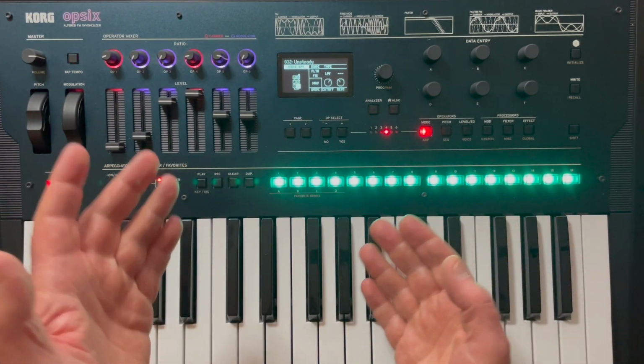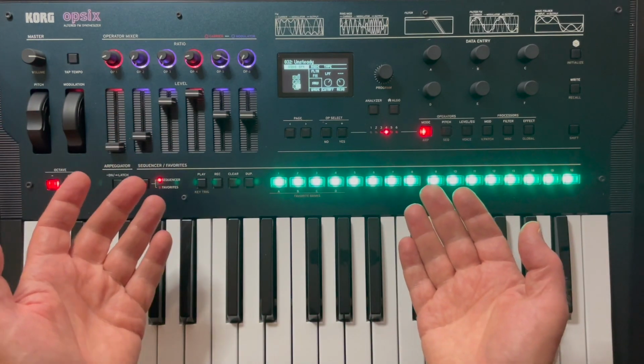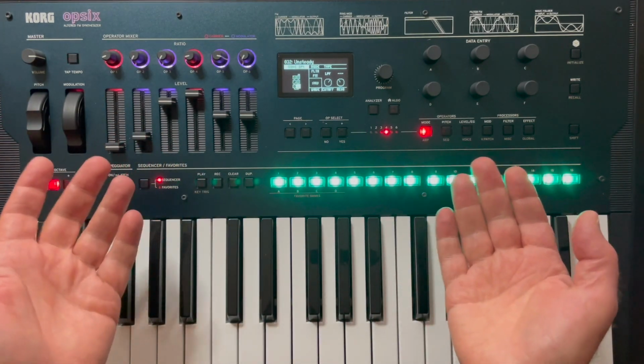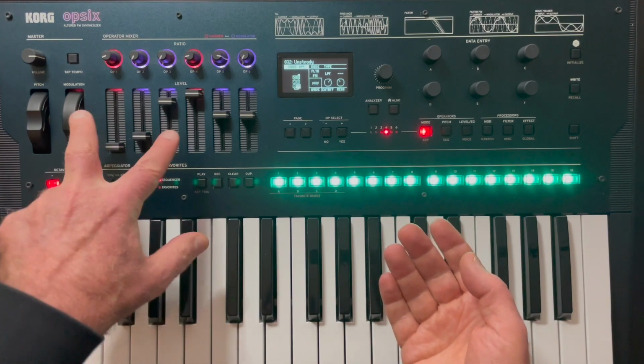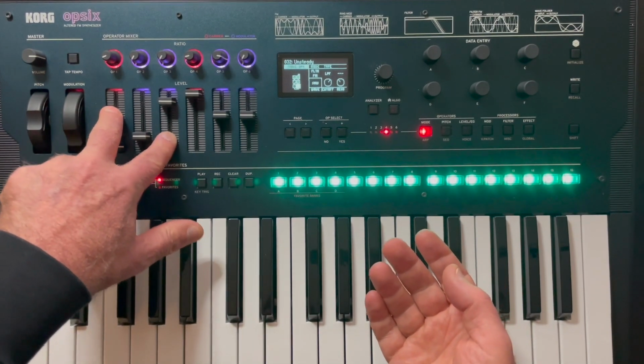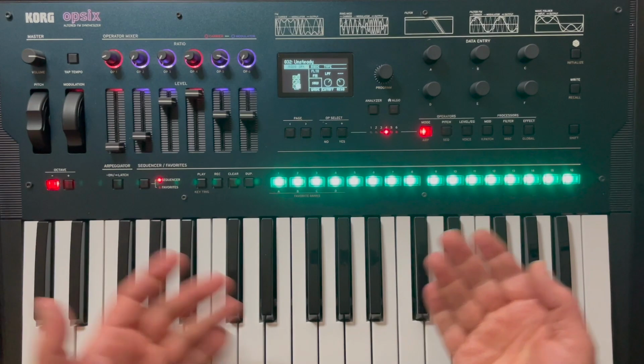Then we went a step further and we looked at the mode that each operator is in. I hope this helps you to disassemble existing opsix patches, either because you just want to understand how they work, or maybe you want to just take some component, one stack or one operator, and you want to use that in a patch of your own.